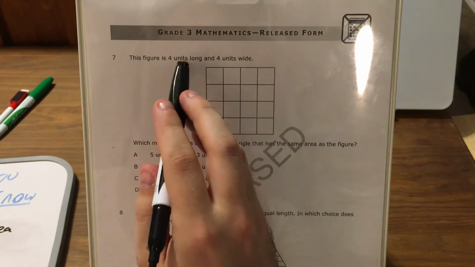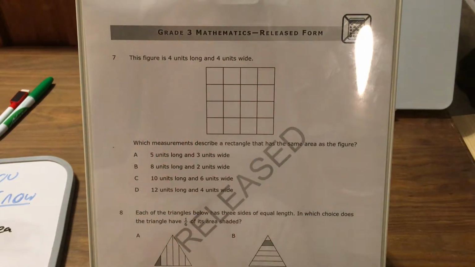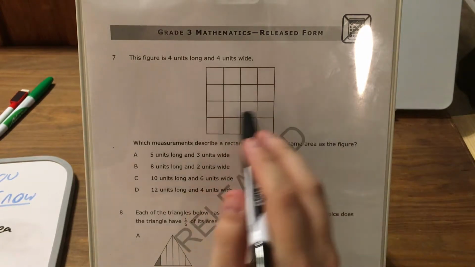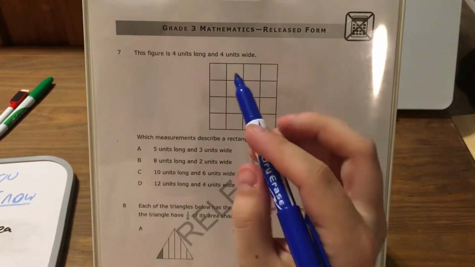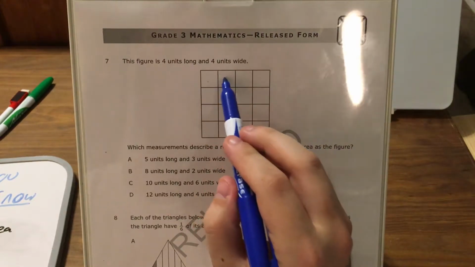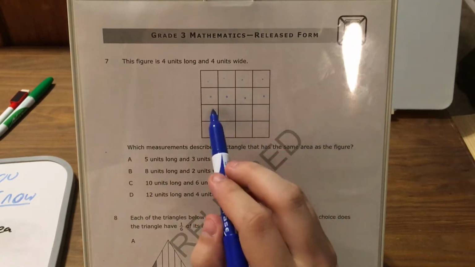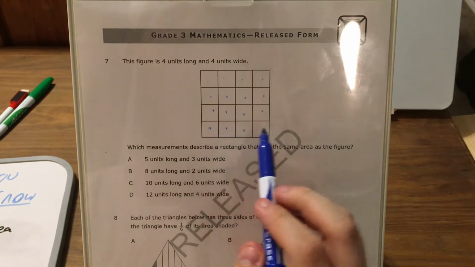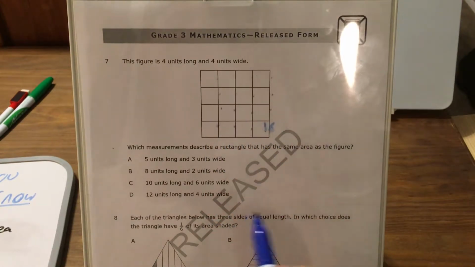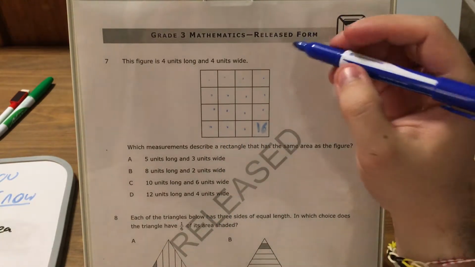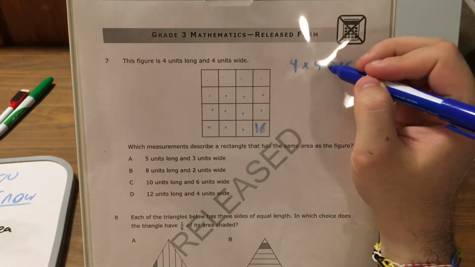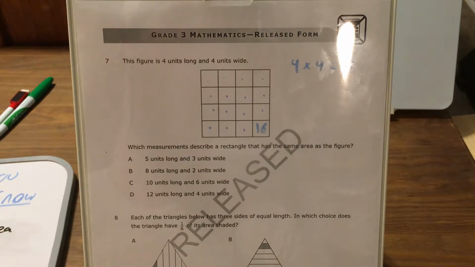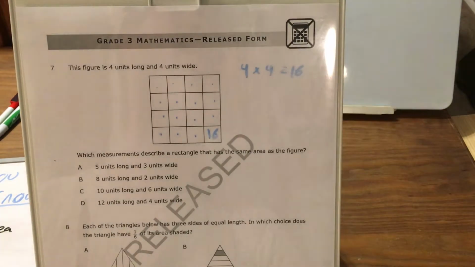So if we see that this is 4 units long and 4 units wide, area is just the space inside it. And we can find area fairly easily by going ahead and counting up our squares. 1, 2, 3, 4, 5, 6, 7, 8, 9, 10, 11, 12, 13, 14, 15, 16. And another way we can get to this, again, using our times tables, we can just get that 4 times 4 is actually going to equal 16. Let me move that because there's a glare there.